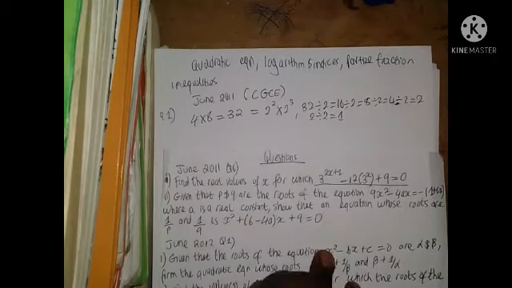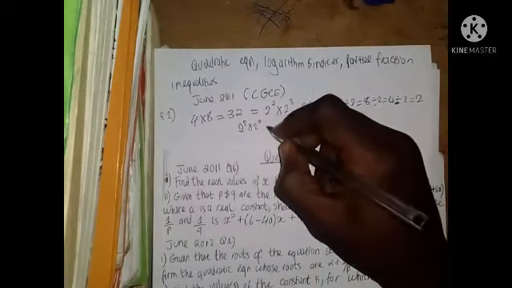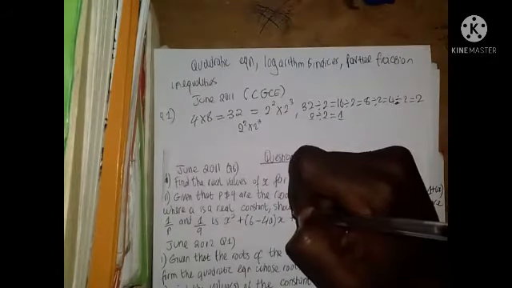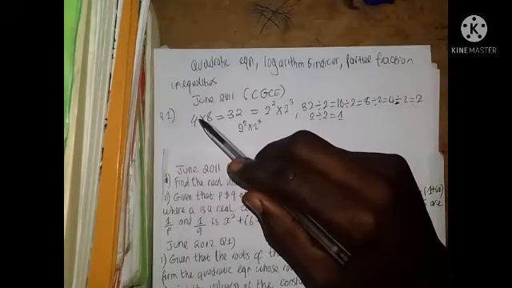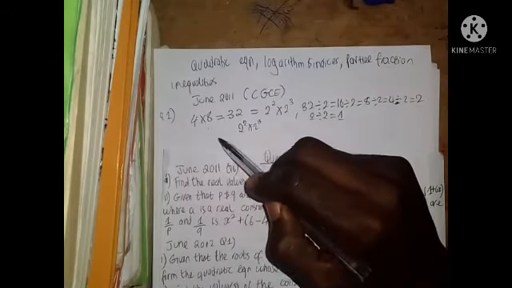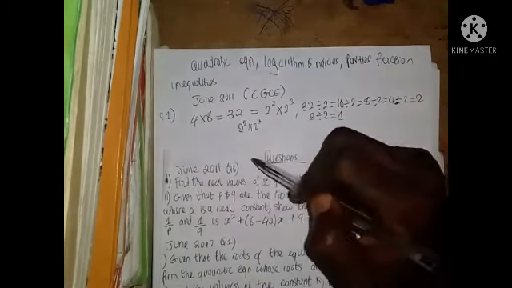And from the first law of indices, respective to your textbooks might be different, 2 raised to the power 2 times 2 raised to the power 3, provided the bases are the same. Now in this case, the bases were not the same. You see, we had the base of 4 and the base of 8, or raised to the power of 1. So we made them have equal bases.